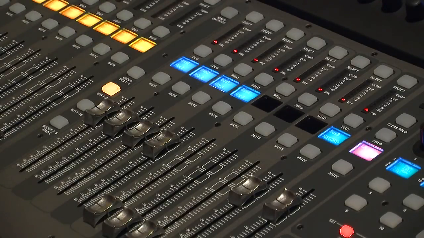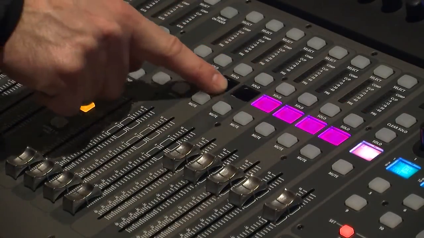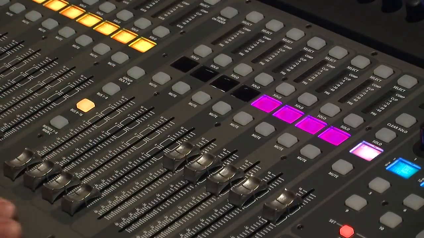Okay. So then, the next button is 9 through 16. You do have 9, 10, 11, and 12 here. I blacked them out again because you're not using them. 13 through 16 are your effects. We'll get to the effects in a minute.